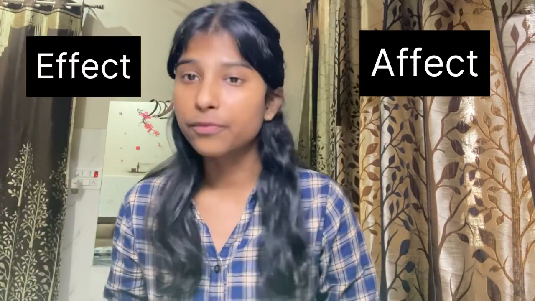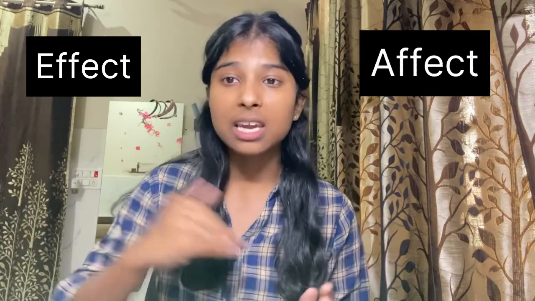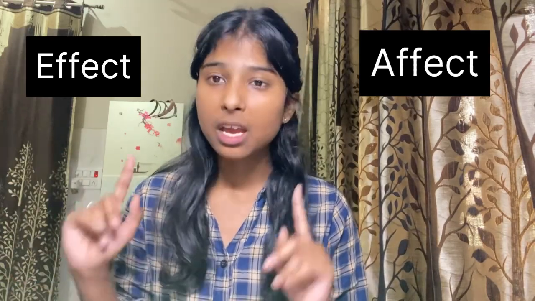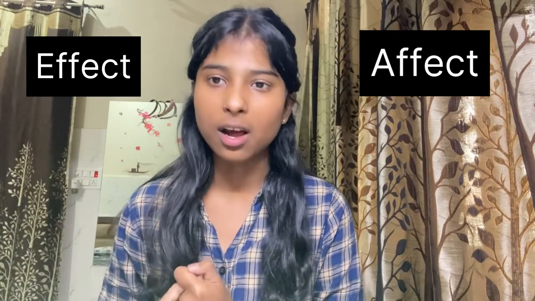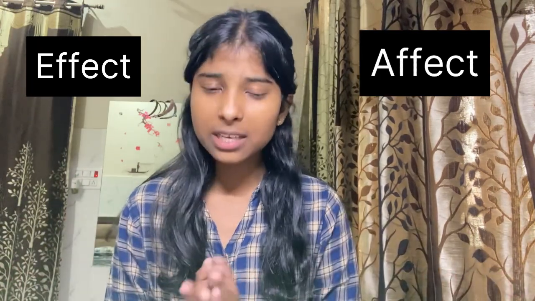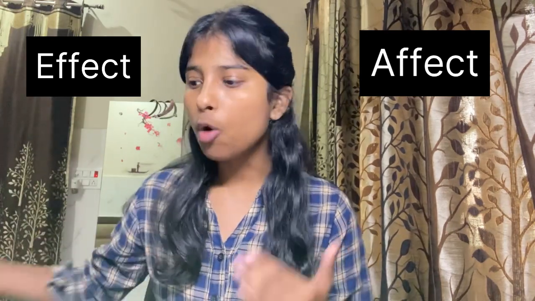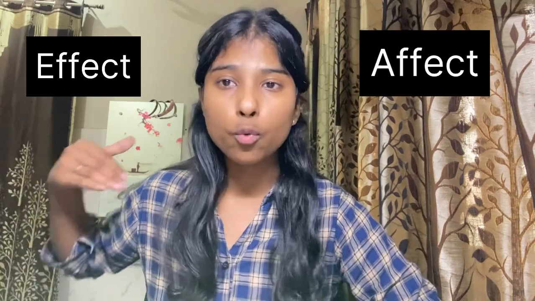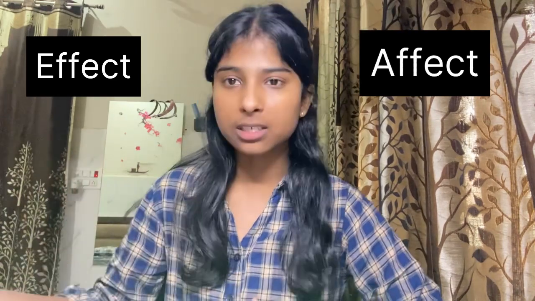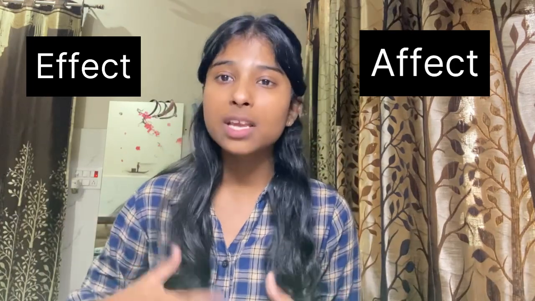So the first word we have is affect, and the word that goes with it is effect. Now both of these are different words. Affect starts with A and effect starts with E. Both of these have different meanings as well. So what is the meaning of affect and effect? Affect is the influence of something. For example, how will this thing or how will your action affect me or affect your family? So basically, how will it influence?